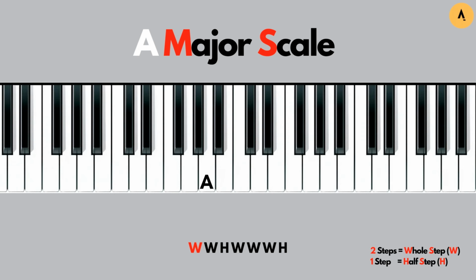From A, a whole step to B. From B, a whole step again to C sharp. From C sharp, only a half step up to D. From D, a whole step up to E. From E, a whole step up to F sharp. From F sharp, a whole step up to G sharp. And from G sharp, a half step up, back to A. So the A major scale is A, B, C sharp, D, E, F sharp, G sharp, A.